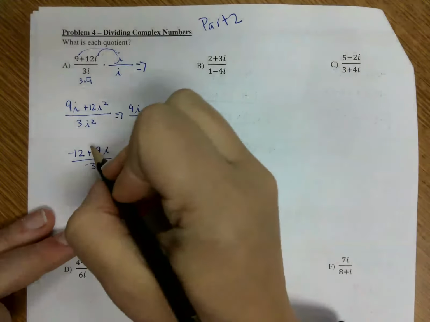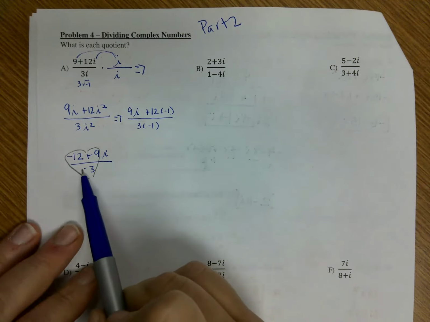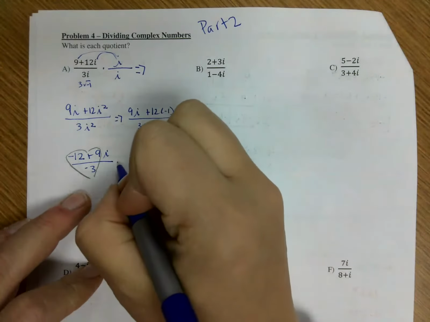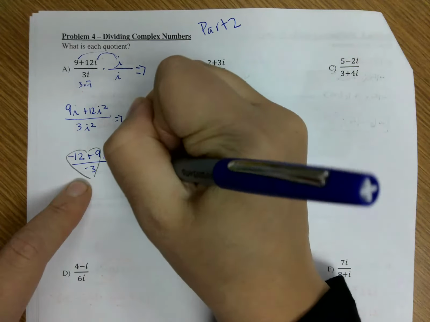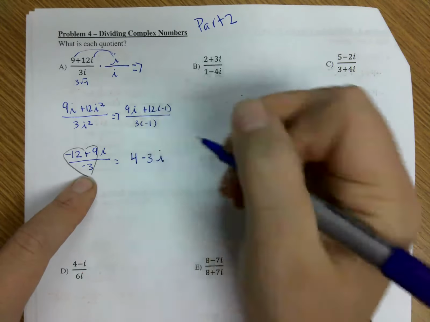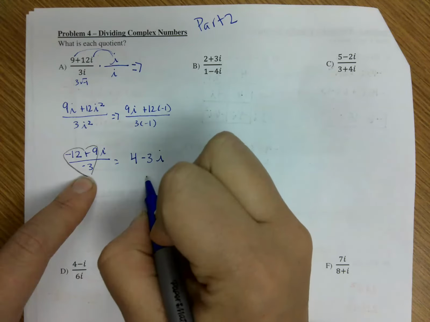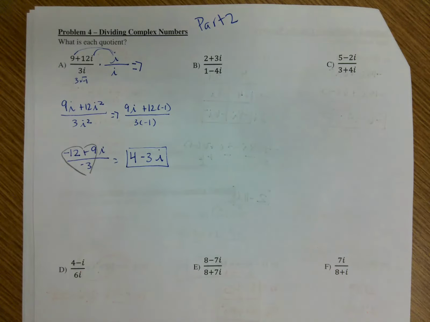So when I'm looking at this, you're not including the i. What are all of these divisible by? They're all divisible by a -3. So divide each one of these by -3. 12 divided by -3 will give me a +4. 9 divided by -3 gives me -3i. If I wanted to, I could have this over 1, but that's not really proper. So this right here would be my answer.